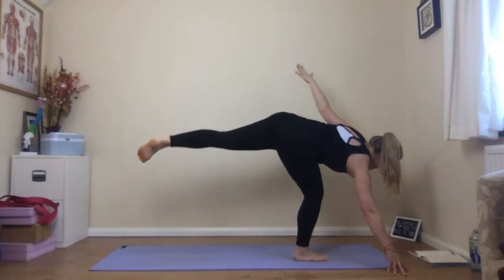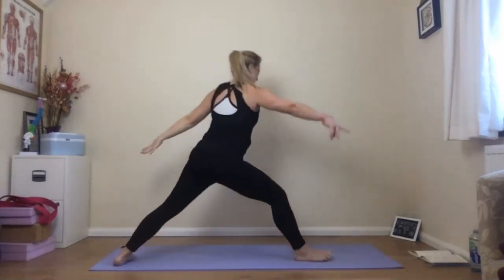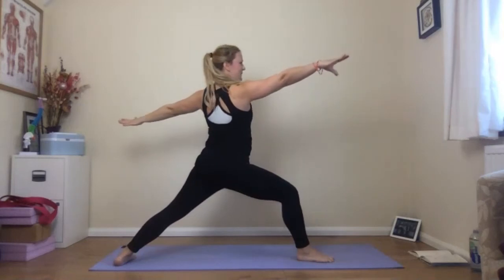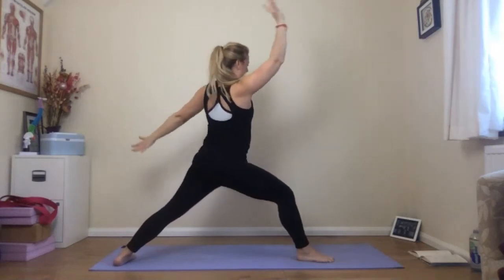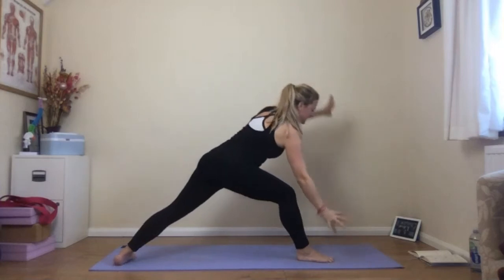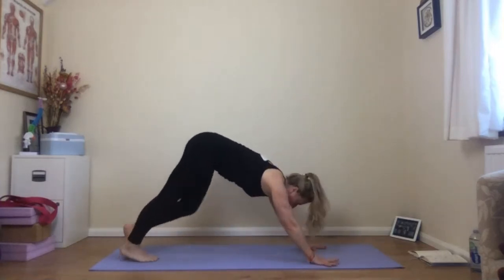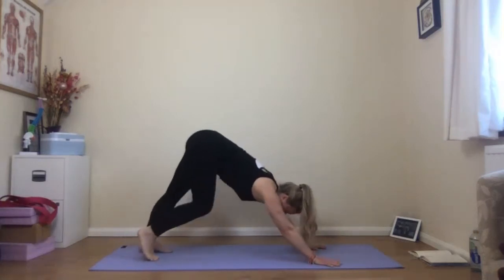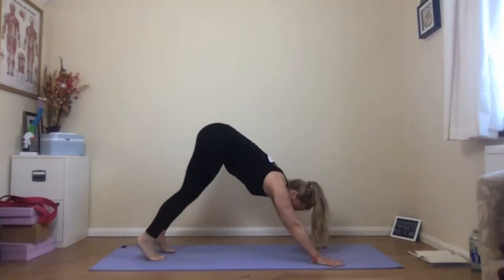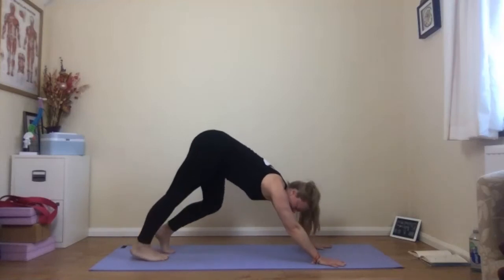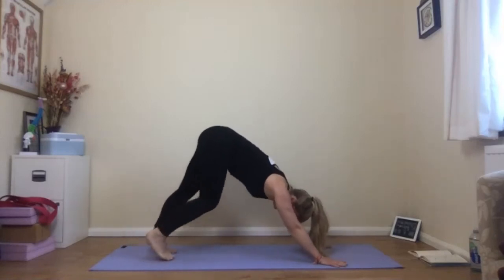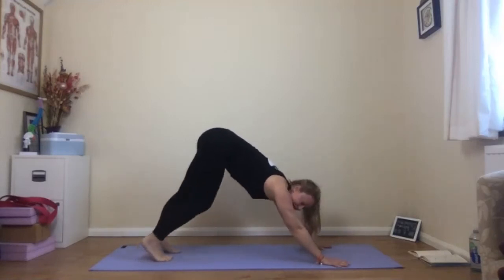Step the left foot back, warrior two. Right leg's probably screaming at you now. And then cartwheel, right hand down, spin up the left heel, step it back. The right leg can't wait for this, just press it out into downward dog, pedal through the heels, have a little dance. Nicely done, everyone, well done.